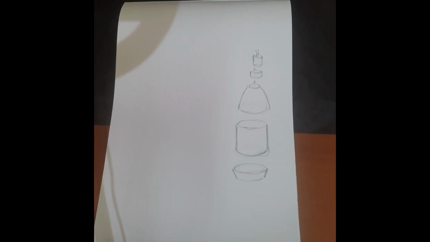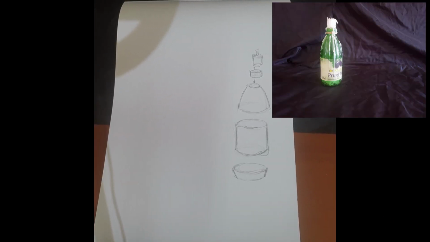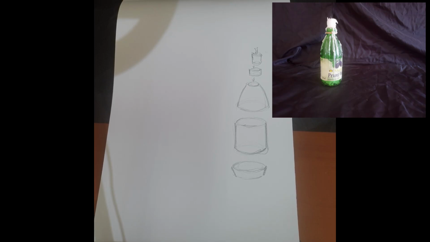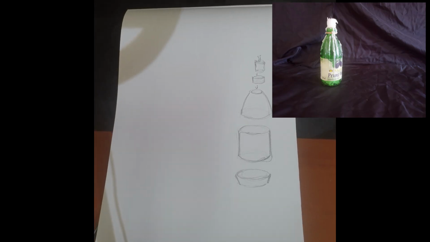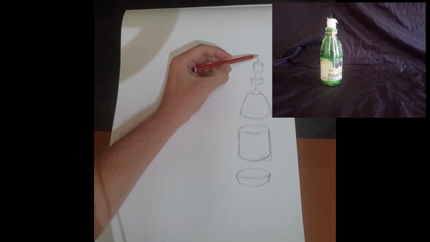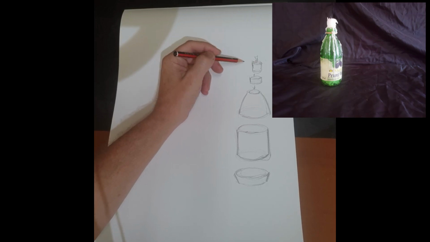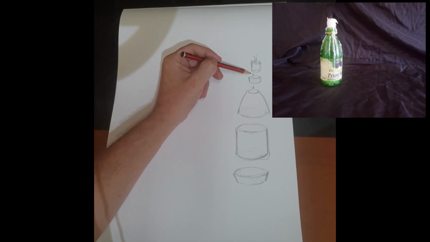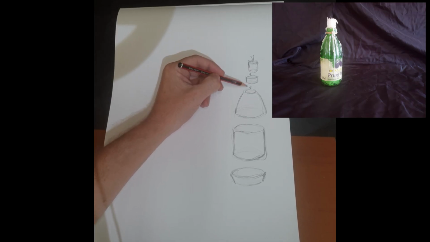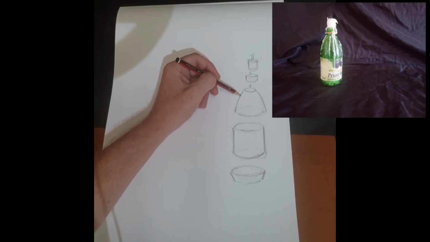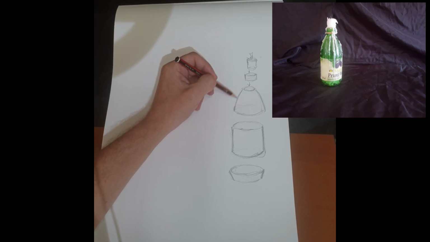Okay, so our next object can be a little bit complicated, but let me give you a tip here. Everything consists of just basic shapes. So if we really just take that object and break it down, draw the basic shapes all broken down, you'll see here at the top, we've got the candle wax, and then we've got the lip of the bottle, and that joins in with this top part, which is like a cone shape.